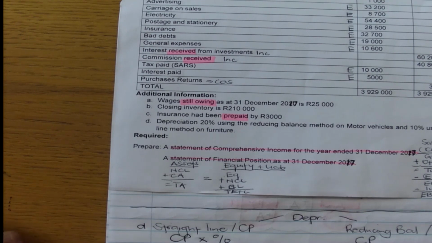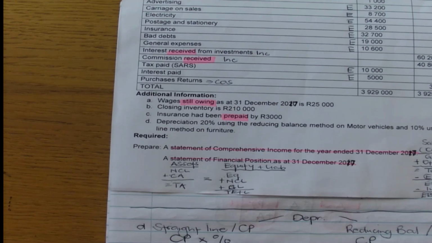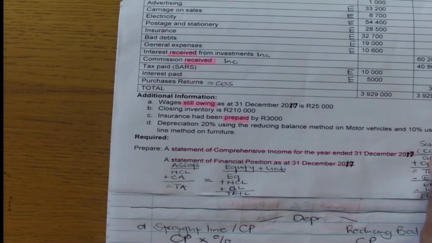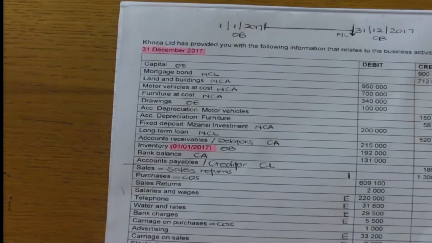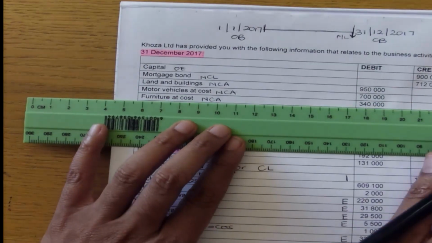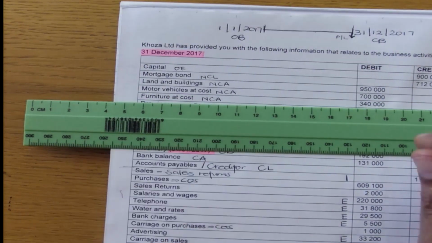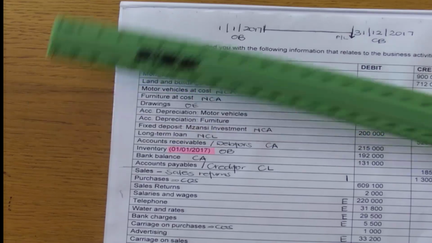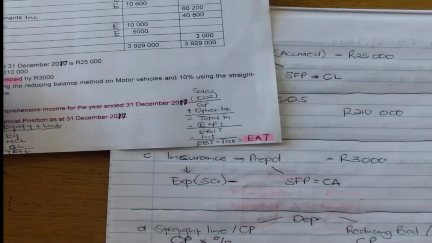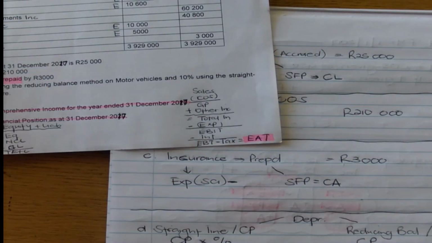Okay, so now let's calculate our depreciation. Depreciation here we will calculate by saying cost price multiplied by percentage. What's our cost price? Then we go to our question. Furniture at cost is 340,000. So it's 340,000 multiplied by 10%. So our depreciation is 34,000, right?